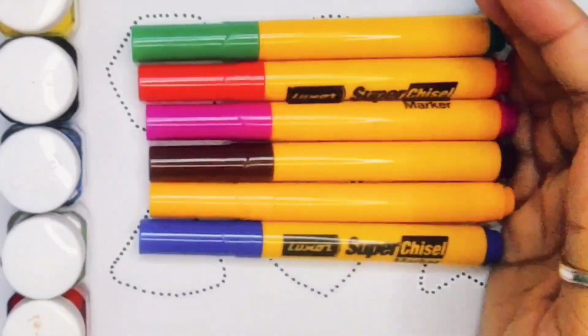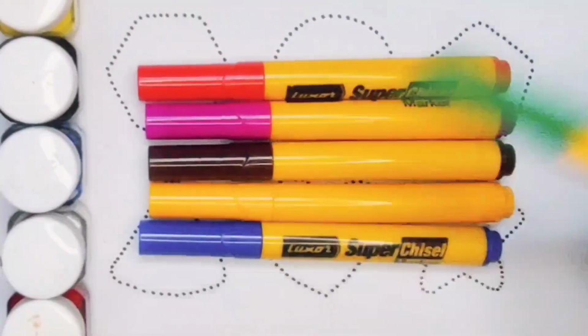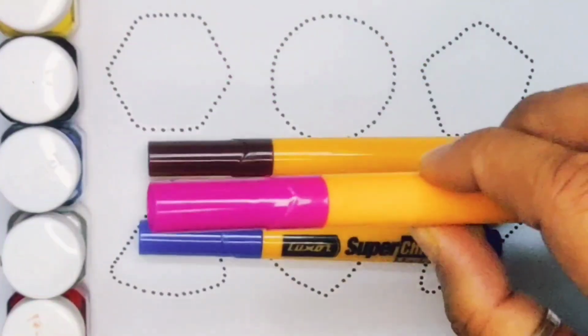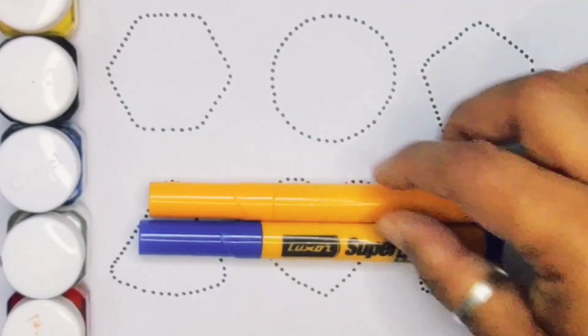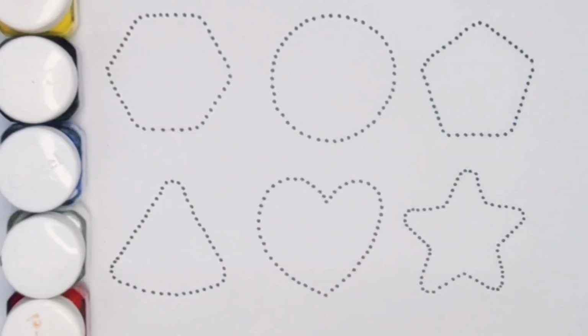First we're going to know the colors name. Green color, red color, pink color, chocolate color, orange color, blue color and black color.